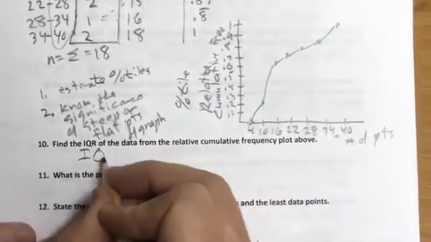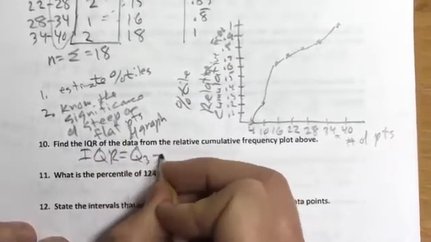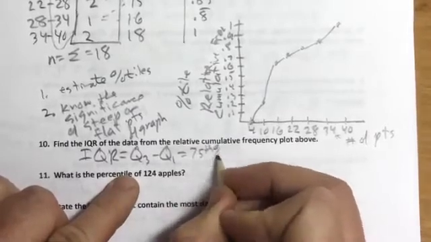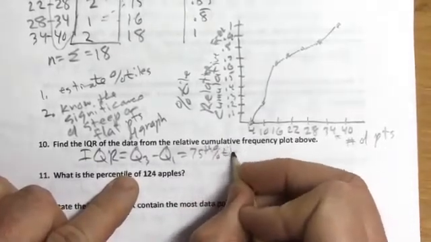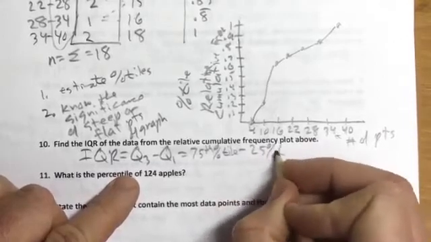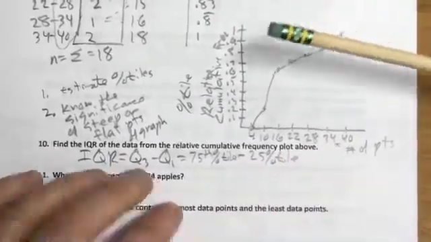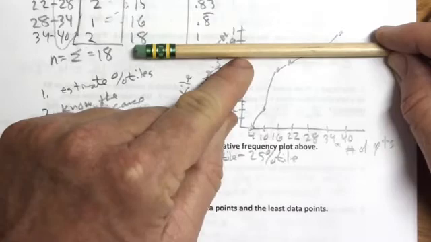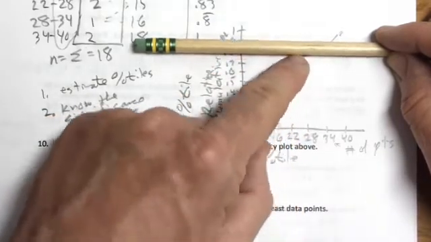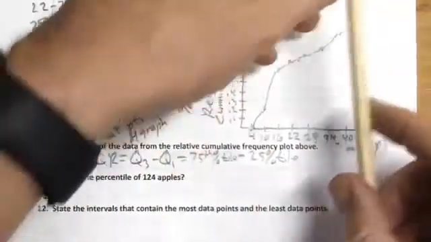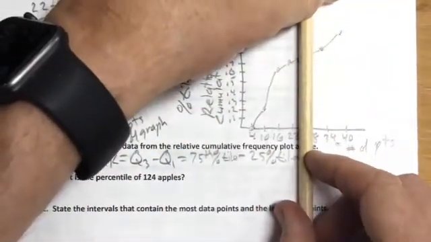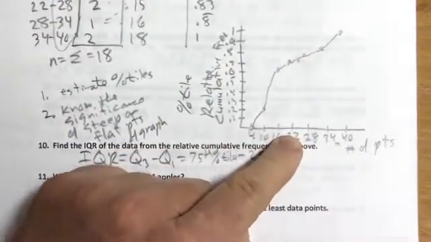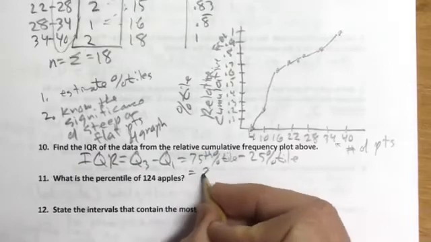So the IQR is equal to Q3 minus Q1, right? And that's the 75th percentile minus the 25th percentile. So let's estimate that. The main purpose of this graph is estimating percentiles. Let's find the 75th percentile. Well, you go to 75th percentile up here, relative cumulative frequency, and then go over to the graph. So at the graph, it's like right there. Okay, and then from there, you go down to the bottom. So I'm going to say it's a little more than 22. When you look at that, I'm going to say it's about 23. So the 75th percentile is 23.